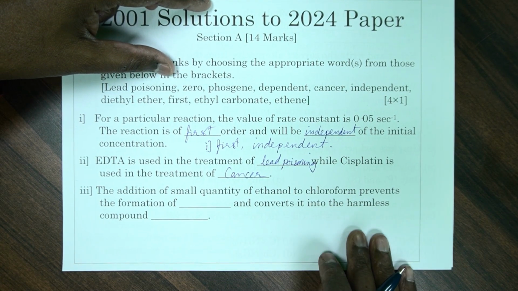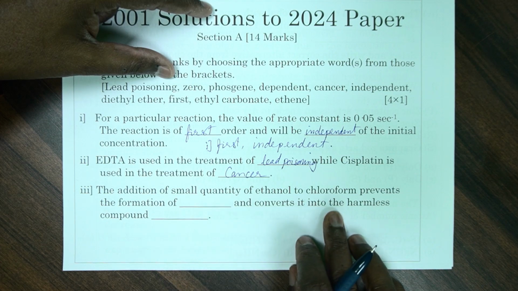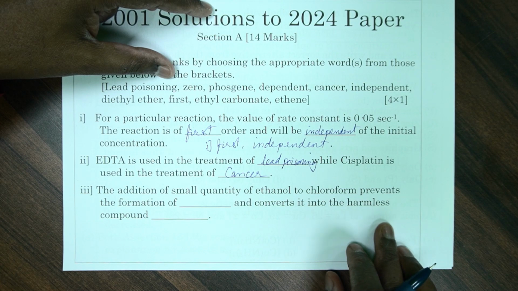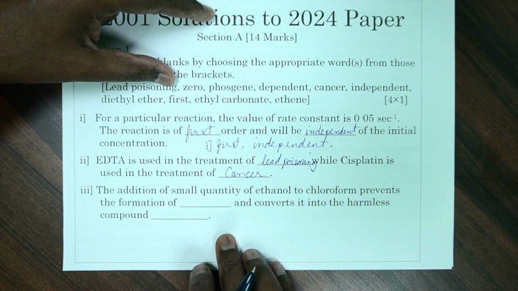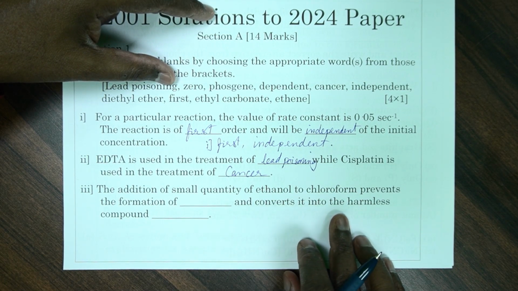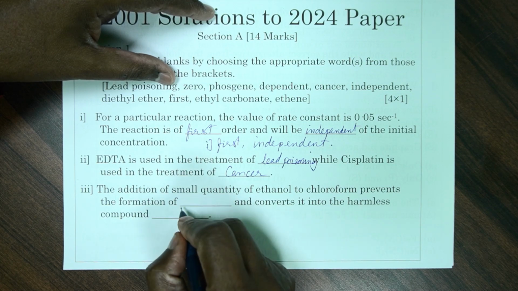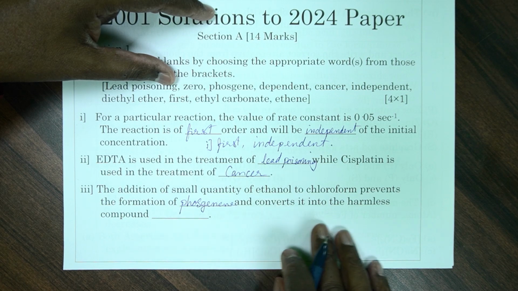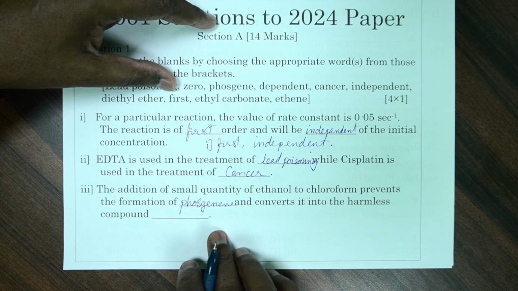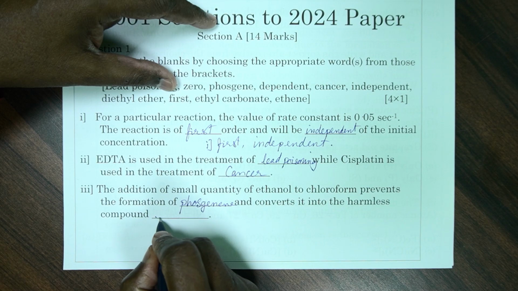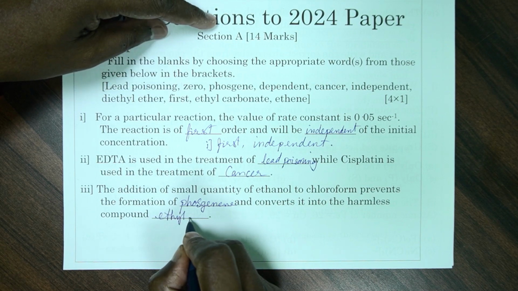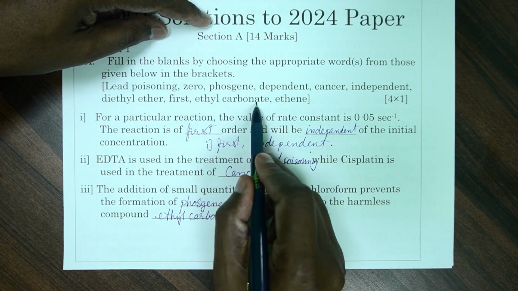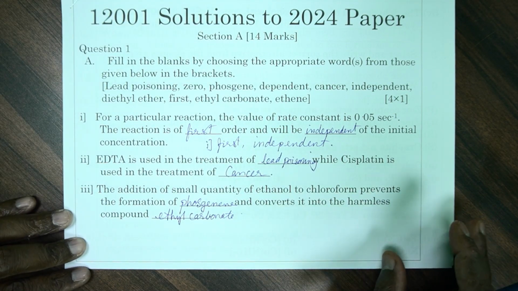The next question, number 3. The addition of a small quantity of ethanol to chloroform prevents the formation of dash and converts it into the harmless compound dash. So here, ethanol added to chloroform prevents formation of phosgene. So the answer is phosgene. We know the reaction and it converts it to harmless ethyl carbonate. We have this in the options. So you have phosgene here and ethyl carbonate here. So that is the third part.